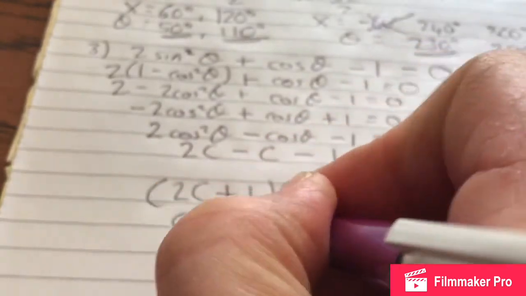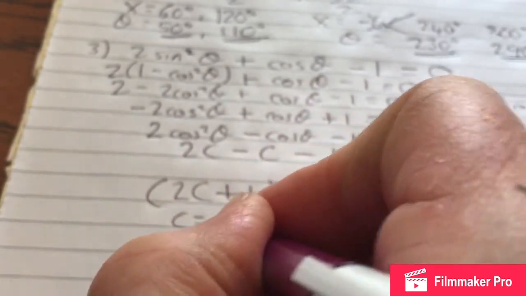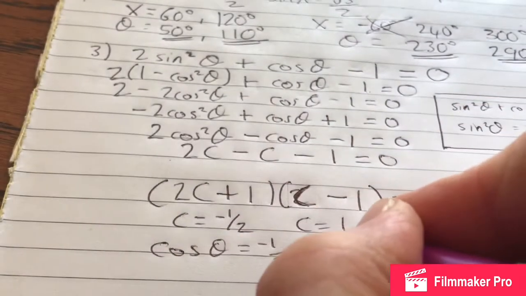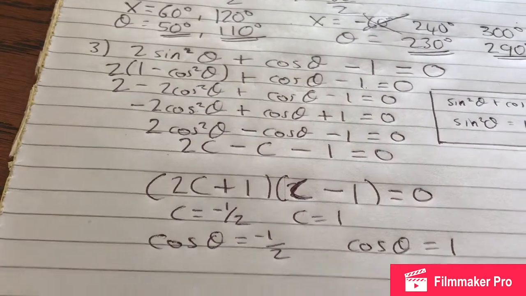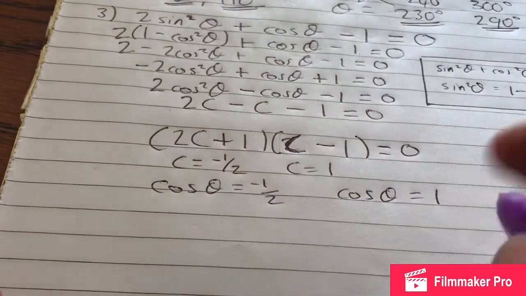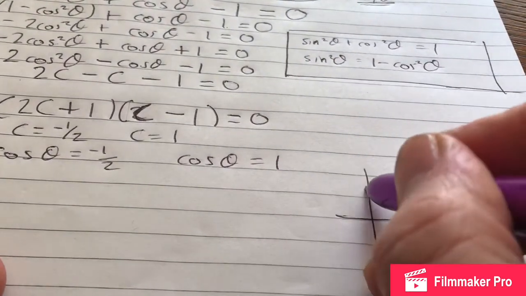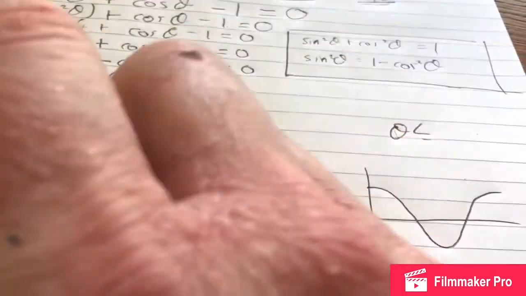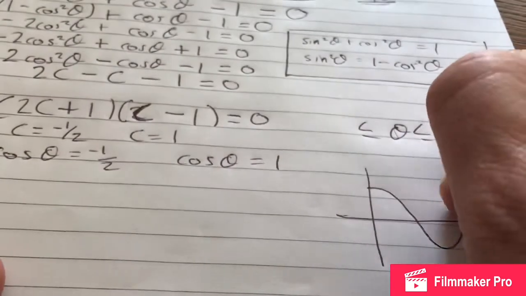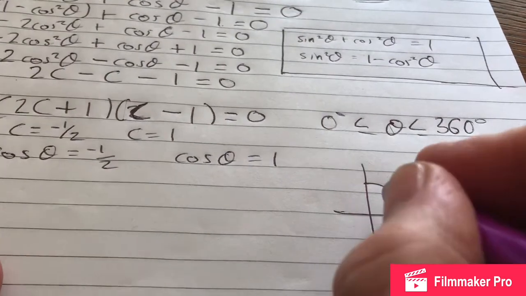So that renders the solution c equals negative a half and c equals 1, or we can say cos theta equals negative a half and cos theta equals 1. Well, that's going to give us two sets of solutions. I'm just going to draw my cos graph. You'll be given the range in which you're solving it. In this case, it's between 0 and 360.